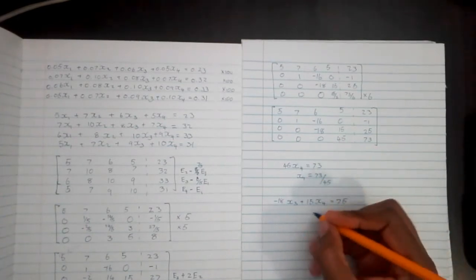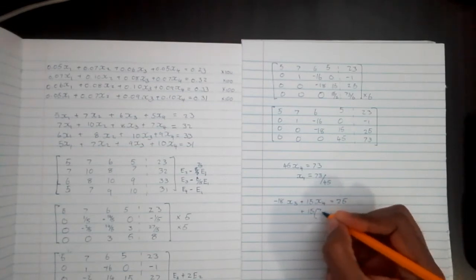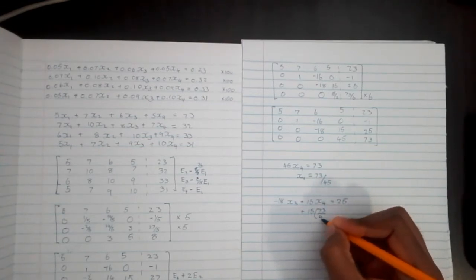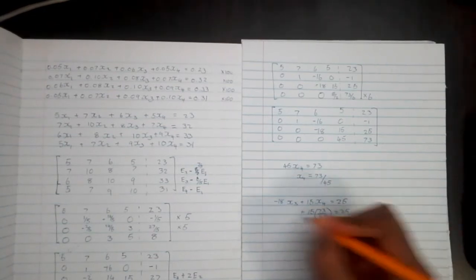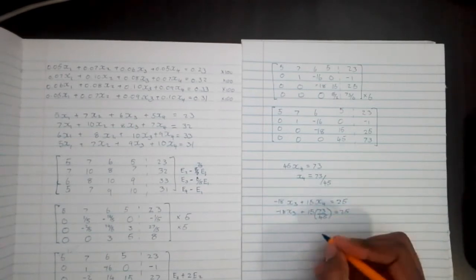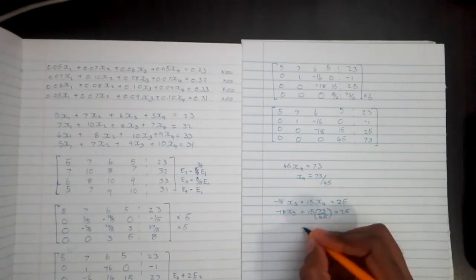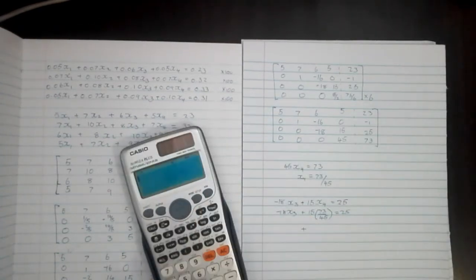Since we know the value for x4 being 73 over 45, we can substitute that in and solve for x3.